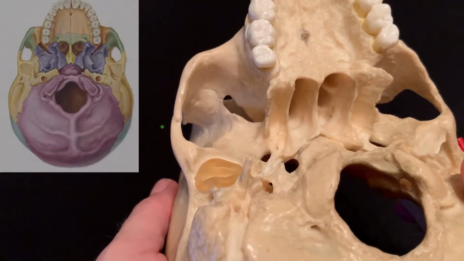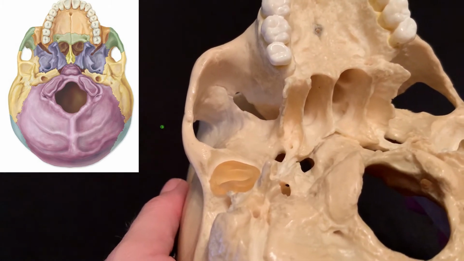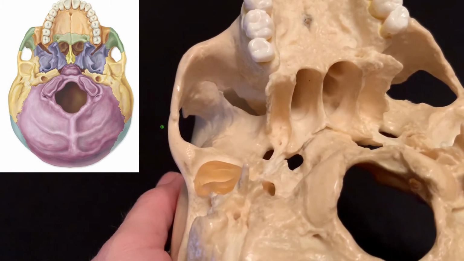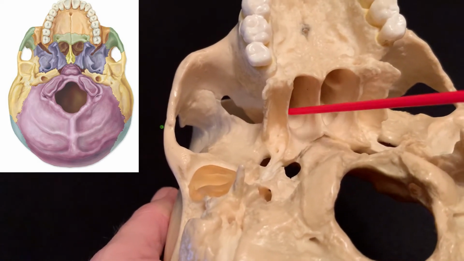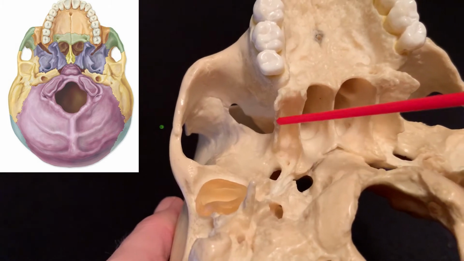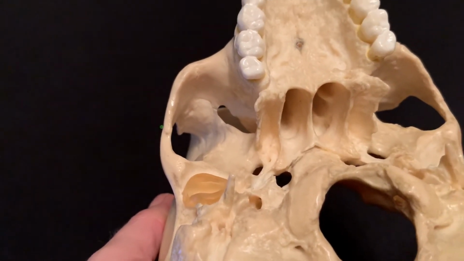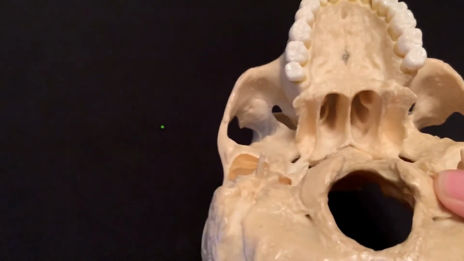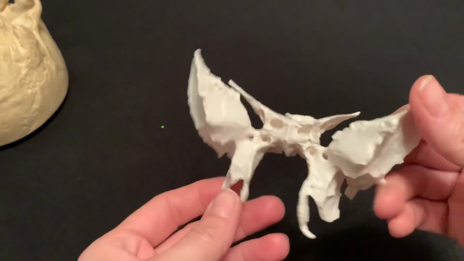I'm putting the picture up in the corner again of that inferior view of the skull, the illustration from your textbook. And the pictures that you see there in purple, that is this bone, while you can see how the vomer is in yellow. So that's kind of distinguishing between those. These are referred to as the pterygoid plates of the sphenoid bone. And this is the complete sphenoid bone.